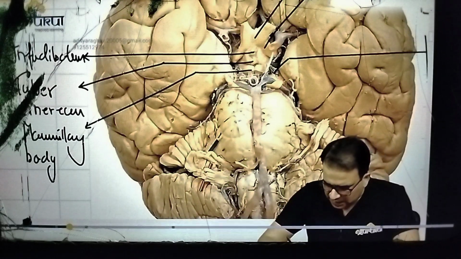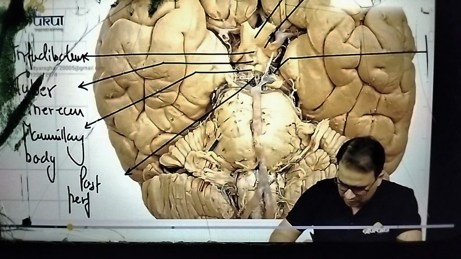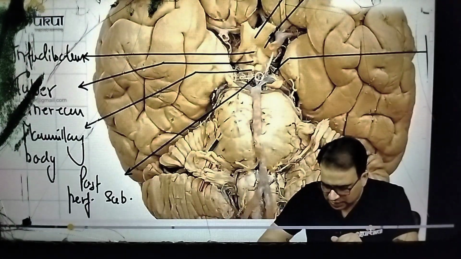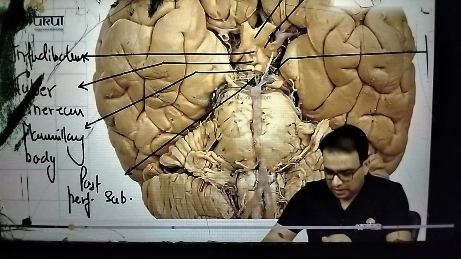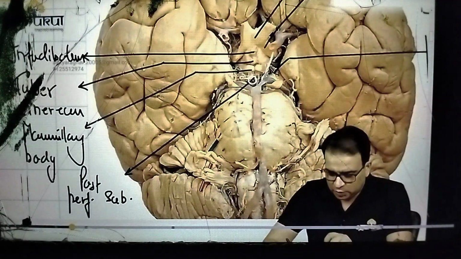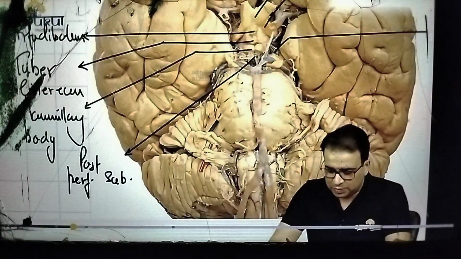And just behind the mammillary bodies, you see this is the posterior perforating substance. We just talked about the anterior perforating substance. Now this here is the posterior perforating substance. What is the posterior perforating substance? Again, you can very easily make out by looking at what artery is nearby. We already saw the basilar artery divide into the posterior cerebral arteries. So it's the branches of the posterior cerebral artery which go inside to supply the core of the midbrain and all. Those arteries, the branches of the posterior cerebral, form the posterior perforating substance.